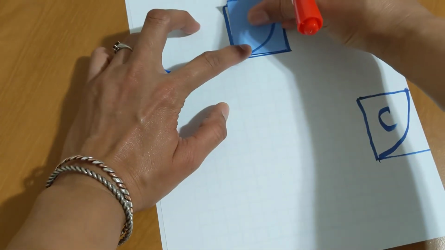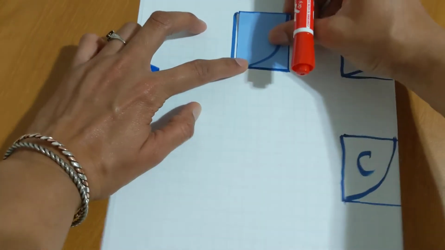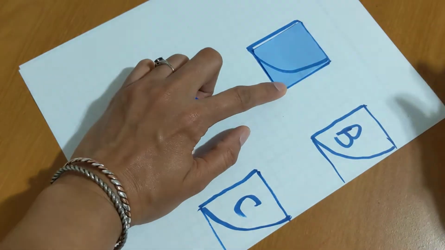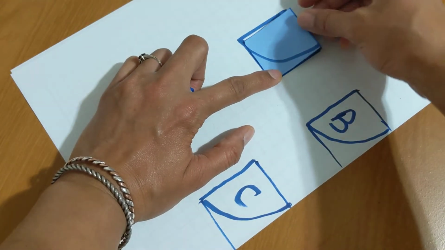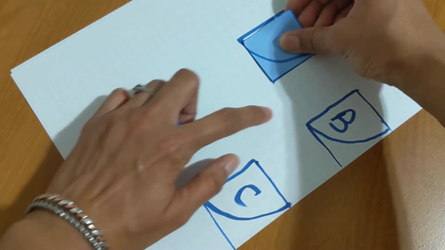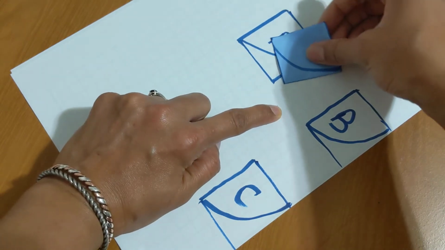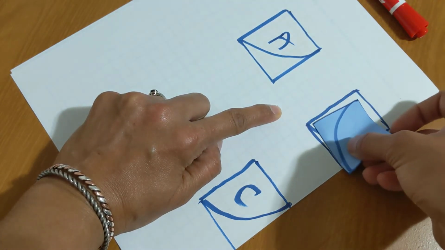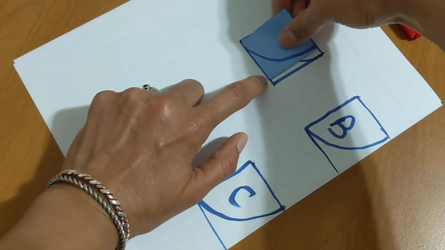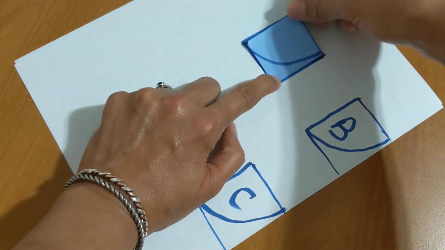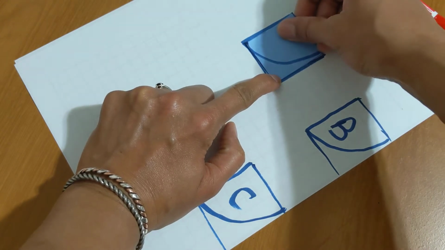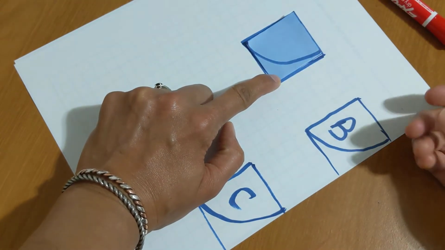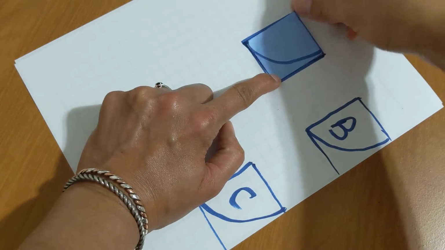Now I'm going to put this here, and I'm going to pin it right here. This is a very important part of rotation: where are you going to pin it? I can say my pin point's right here, and then I can rotate it. Or I can pin it right here. That's my point of rotation, because it's going around that, just like the planets go around the sun. The sun is the point of rotation.